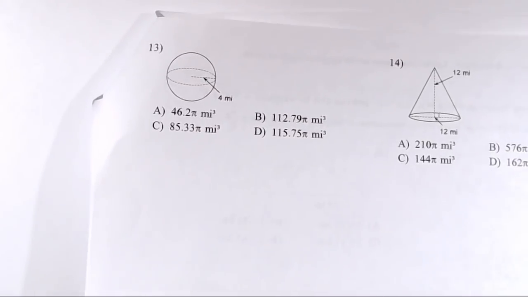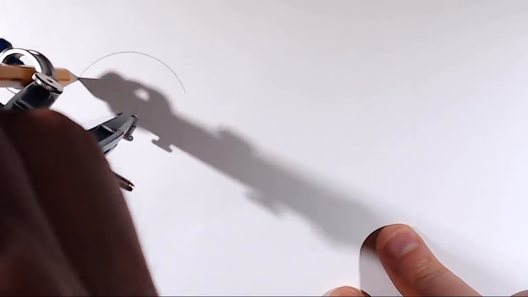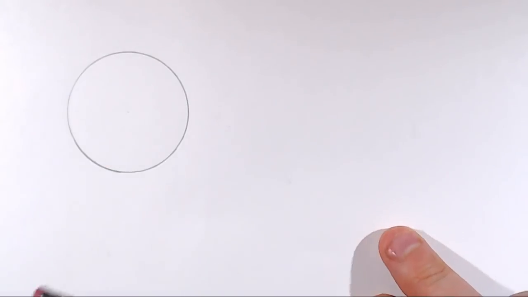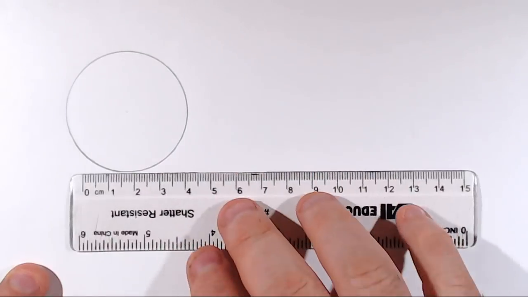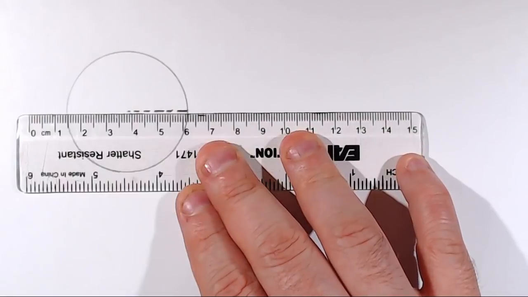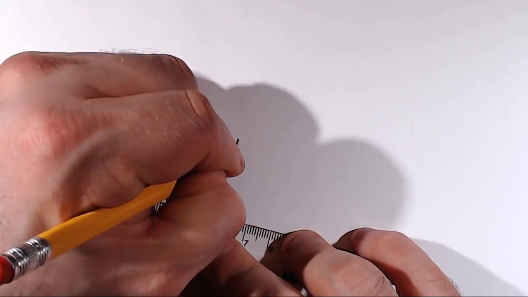I like doing cylinders. Now, next up is a sphere. So a sphere is just a circle in 3 dimensions. So this next one is just a circle in 3 dimensions. The way they indicate that is, first they give us a radius, and that radius is given to be 4 miles.